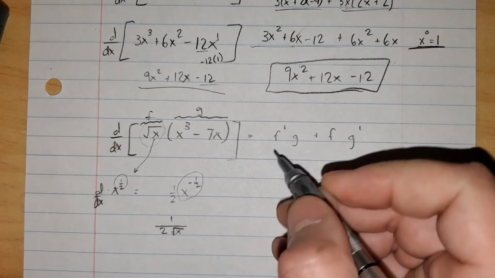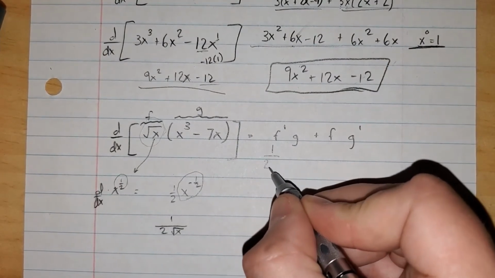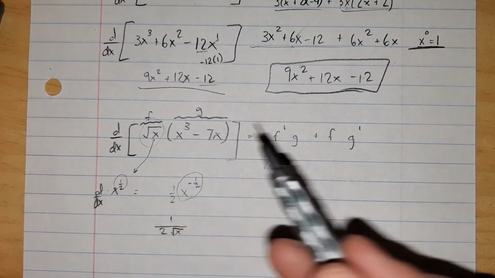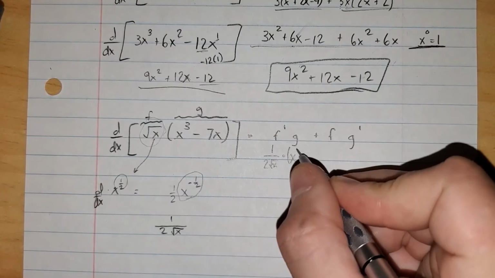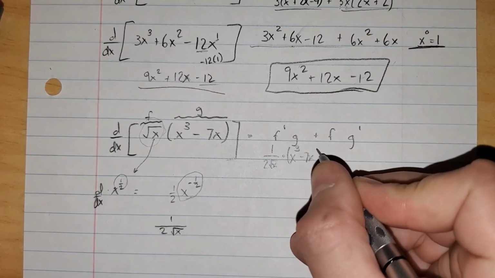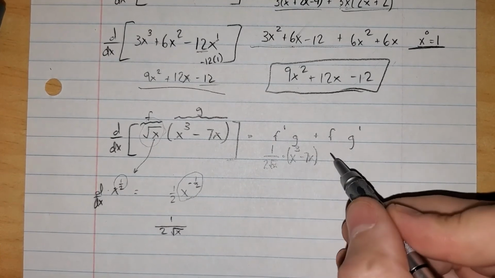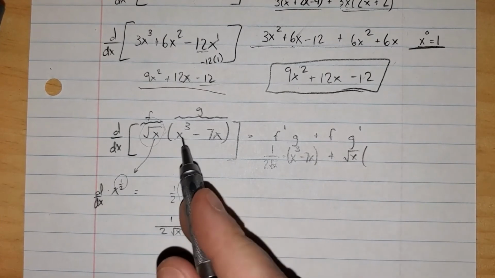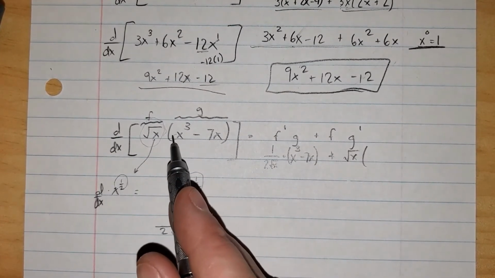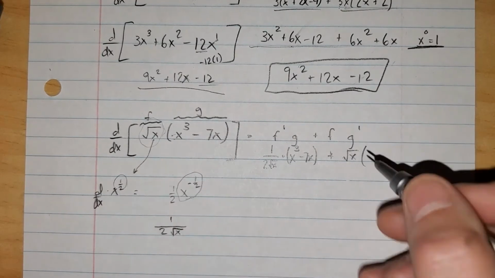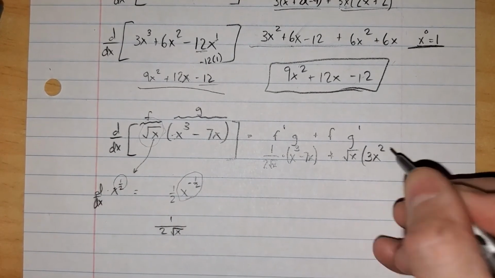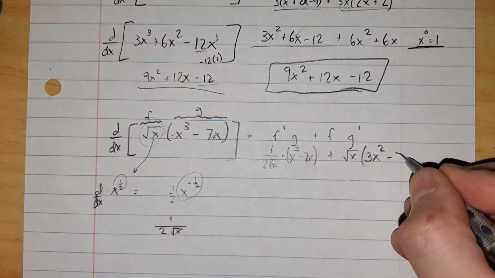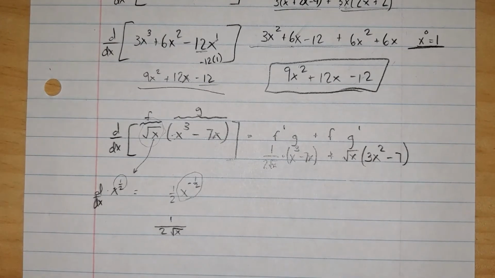So for f prime, I'm literally going to write 1 over 2 root x times, and then for g, I'm just going to copy. So I get x cubed minus 7x. And then plus, and for f, I'm going to write square root of x times, and then g prime. Well, 3 times 1 is 3, and then reduce that exponent by 1. And then negative 7x will just be negative 7, the derivative of g.